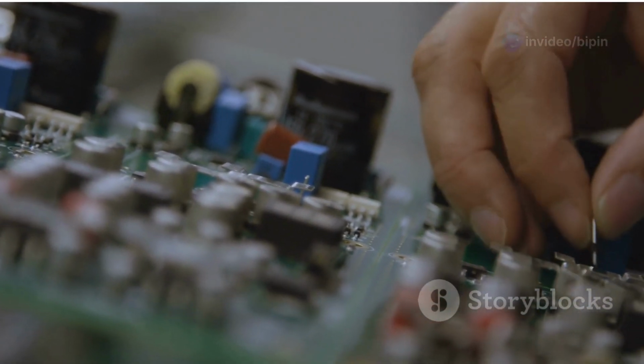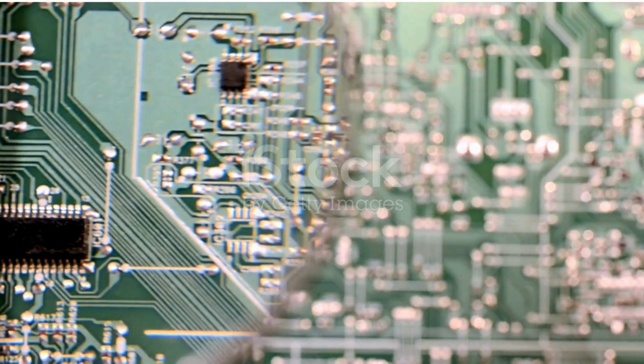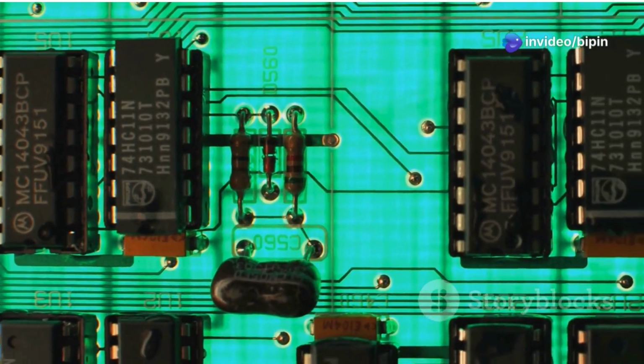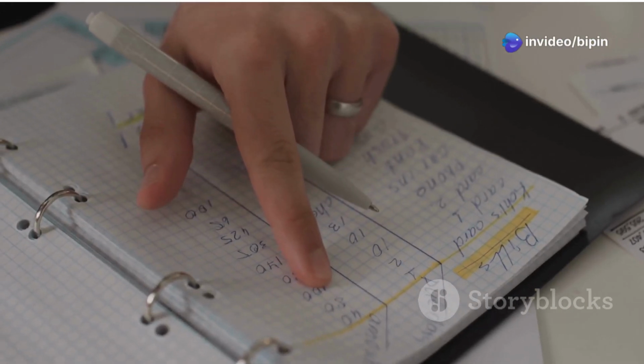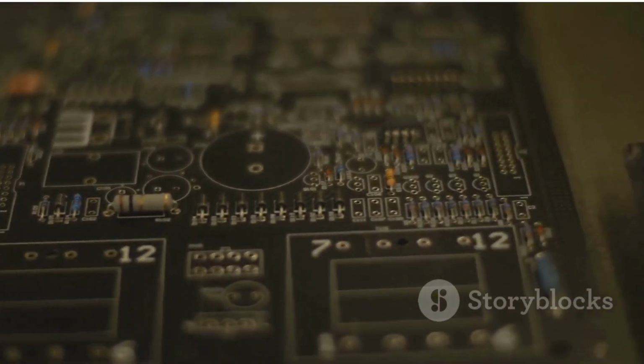Now it's time to choose the physical components that will make up your circuit. This is where your schematic comes in handy. Each symbol on your diagram represents a specific electronic component. Refer to your schematic and make a list of all the parts you need. This list is called a bill of materials.